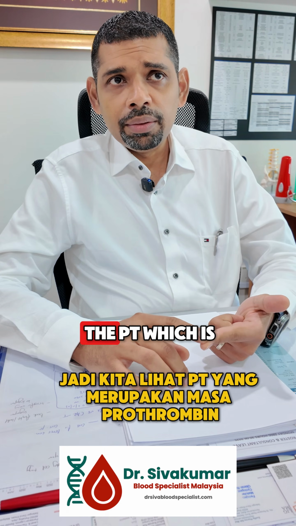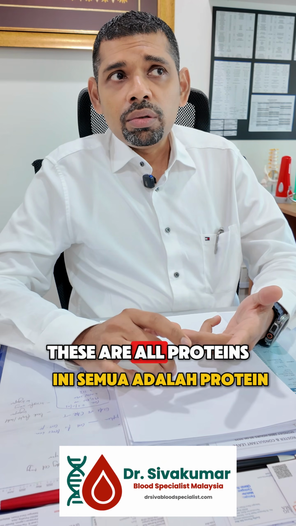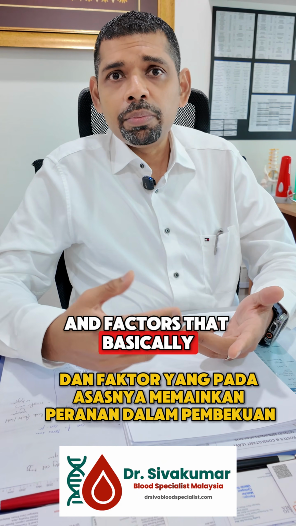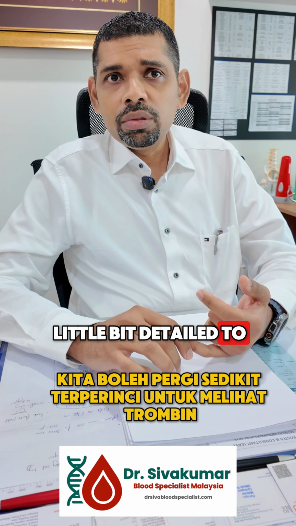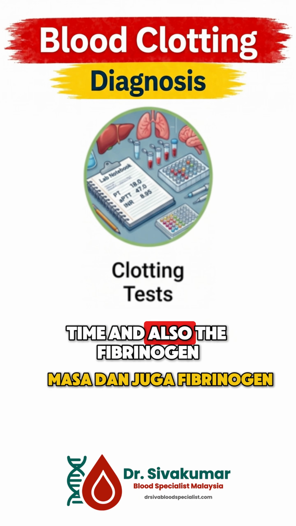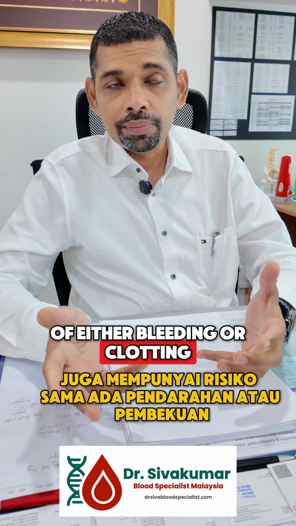So we look at the PT, which is the prothrombin time, to see how long it takes for the blood to clot. And we look at the APTT and also the INR. These are all proteins and factors that basically play a role in clotting. At the same time, we can go into a little more detail to look at the thrombin time and also the fibrinogen. Yeah, so all of these, too much and too low, carry a risk of either bleeding or clotting.